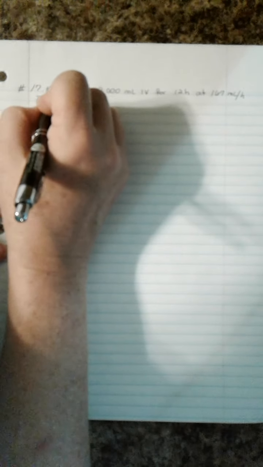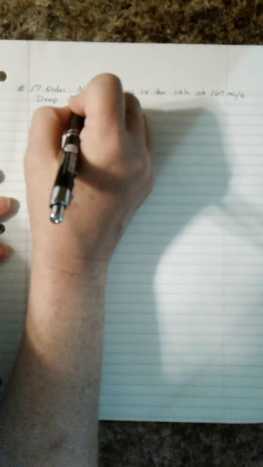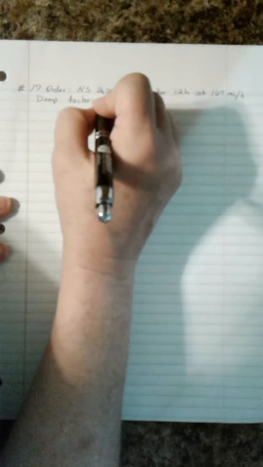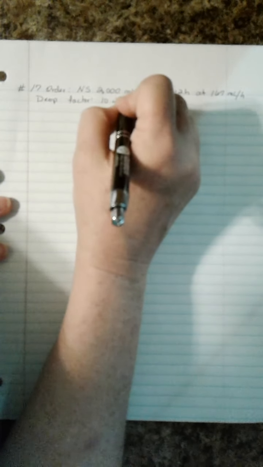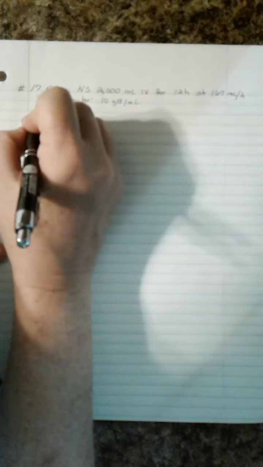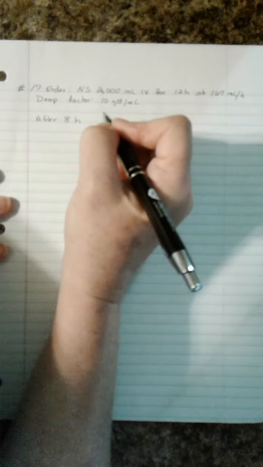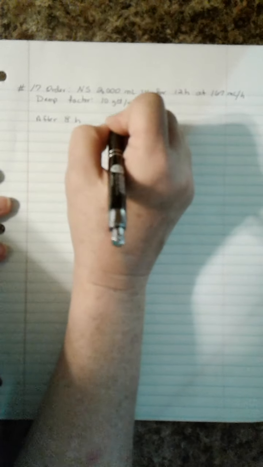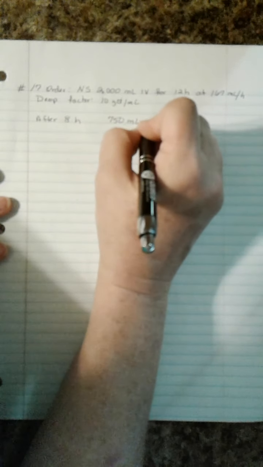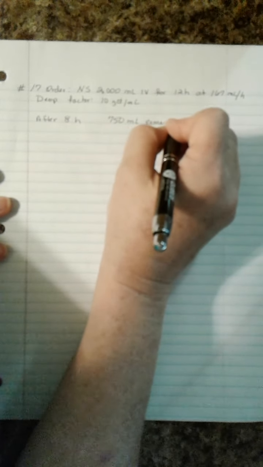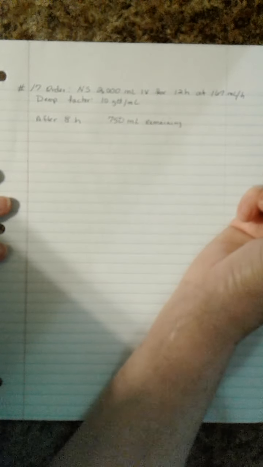We have a drop factor of 10 drops per milliliter. And then it says after 8 hours, there's 750 milliliters remaining. And then it says describe your action below.